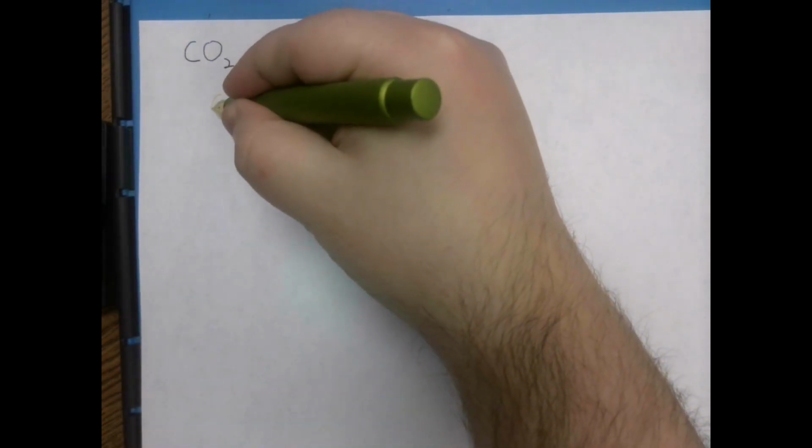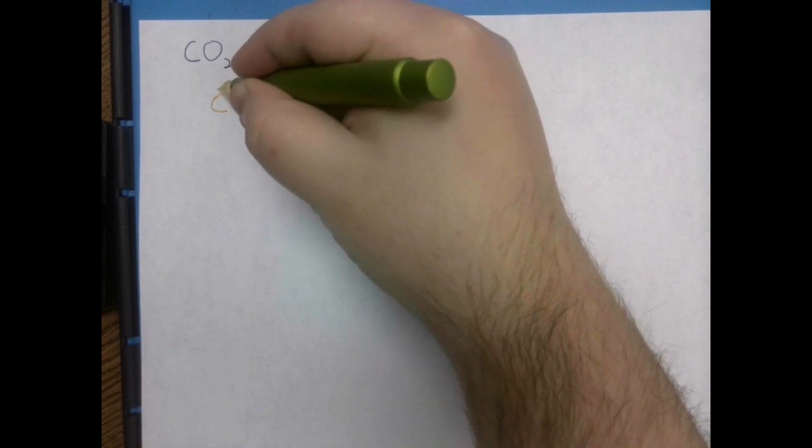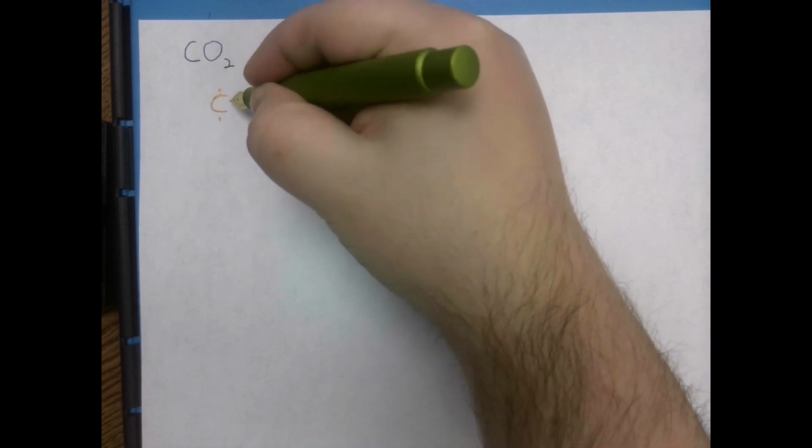This was the bonus question on a previous test, CO2. So, we have carbon with its 4 electrons.